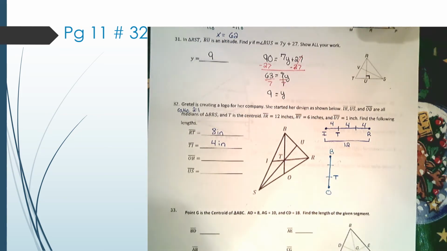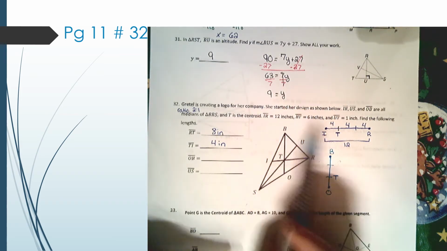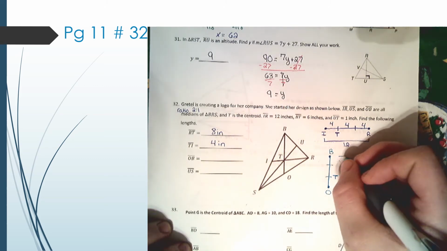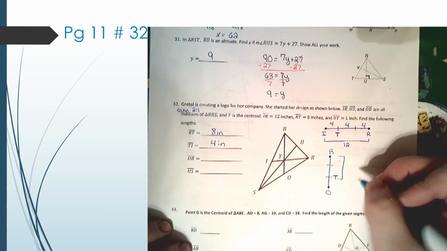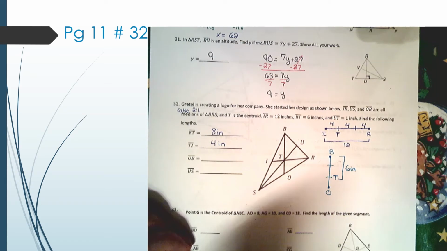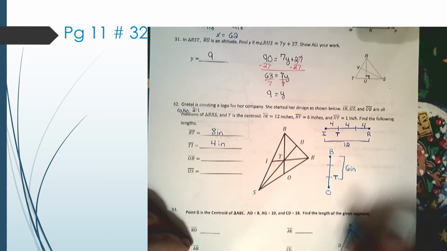So TO, just like the second best wide receiver ever. I was told up here that from B to T, that is 6 inches. So that's 2 out of the 3 parts.